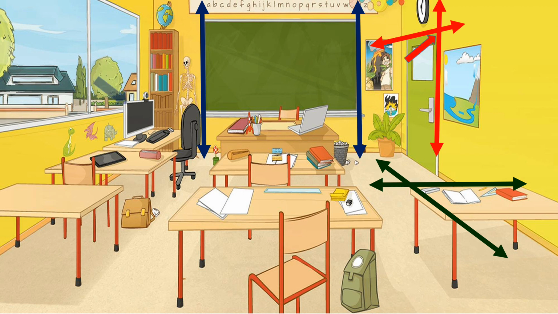Also, look at the corner of the screen. Two lines are perpendicular. Corner of the window. Two lines are perpendicular. Corner of the chair. Two lines perpendicular. What about the legs of the table? Two lines are parallel. They never meet. You can find a lot of lines here in our classroom. You can try it by yourself.